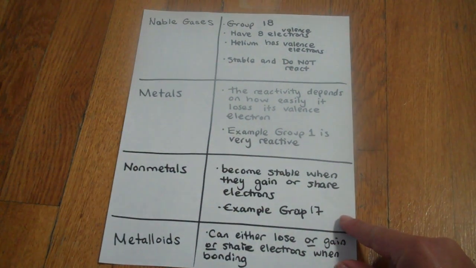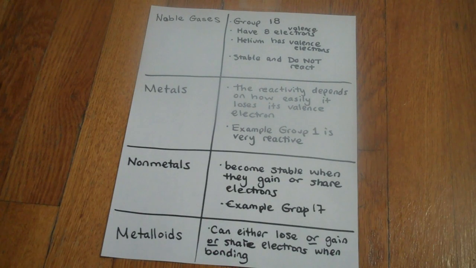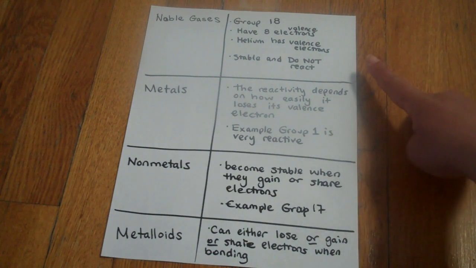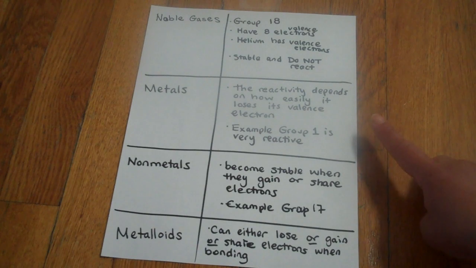Here are some examples of how we look at the periodic table. A noble gas, for instance, that's in group 18, on the far right of the periodic table. They have 8 valence electrons. Helium has 2 valence electrons, and its stability means it does not react.